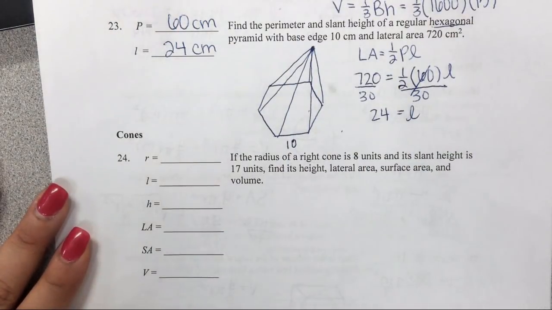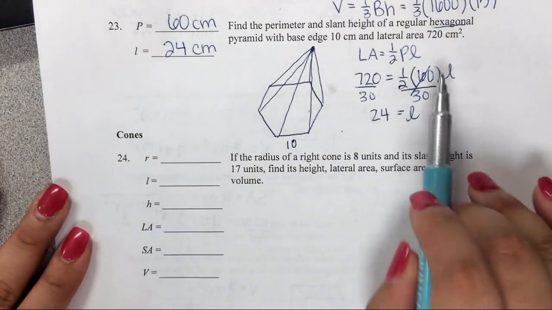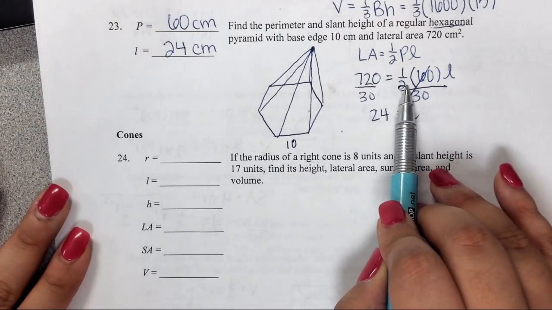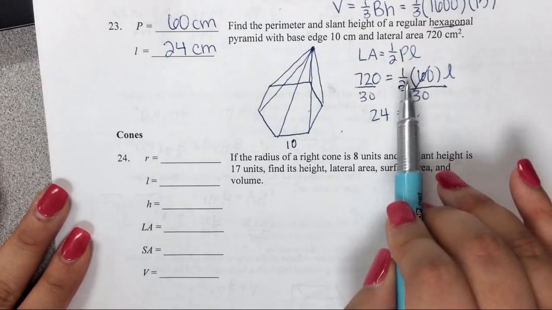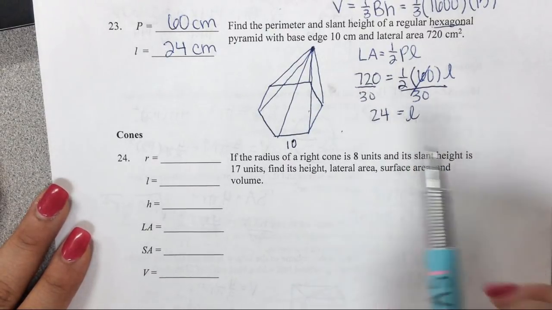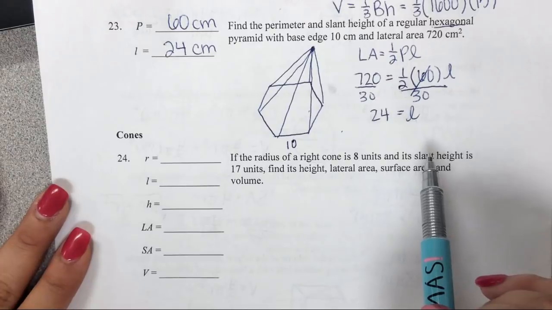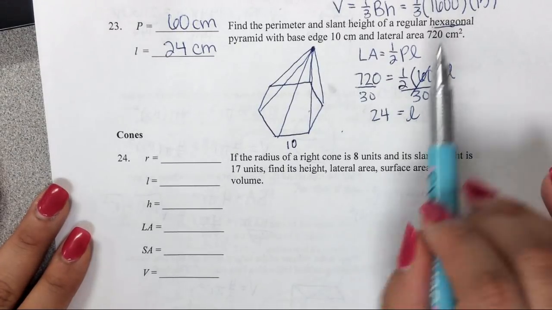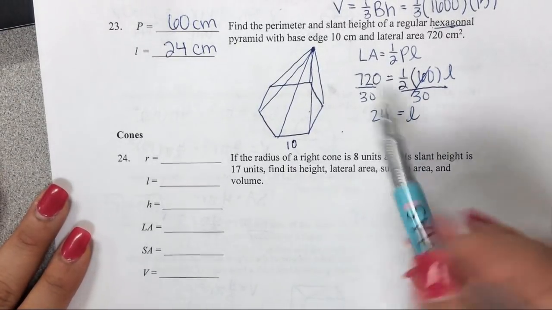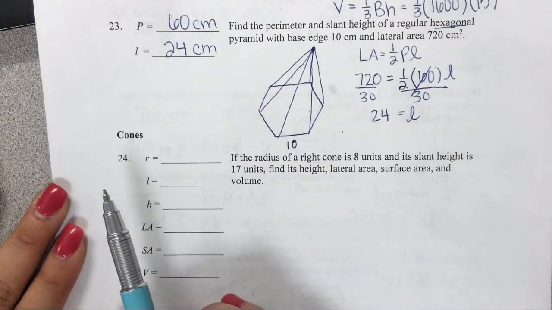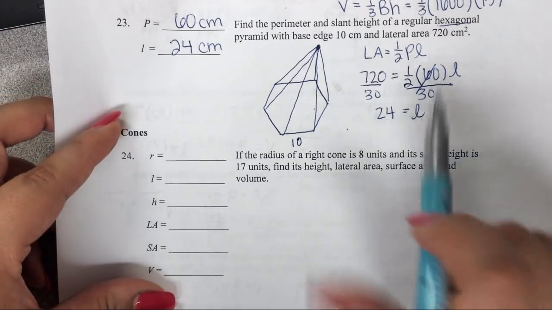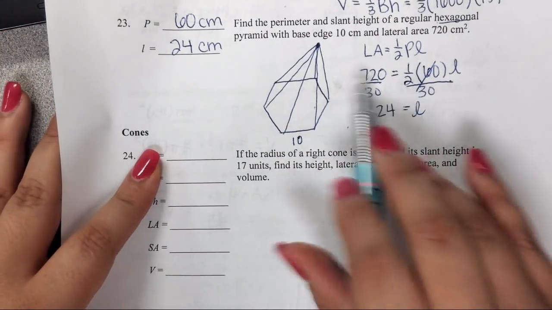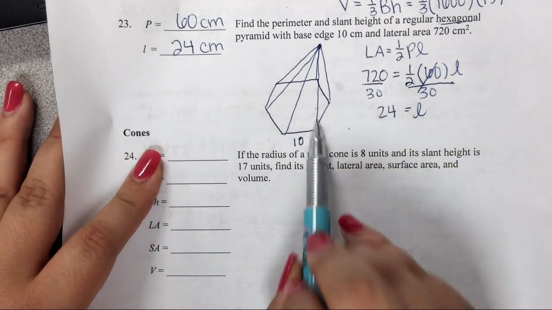So half of 60 is what? That would be 30L. So I just divided both sides by 30. You could multiply both sides by 2 and then divide by 60. Yep, perfect. All right. Could I then, just saying, I'm not going to make you do this, find the area of this base?